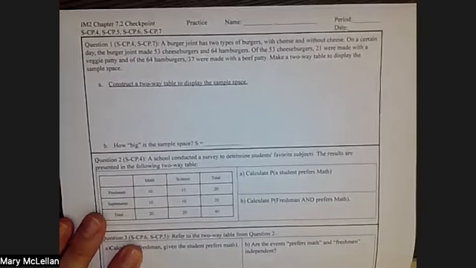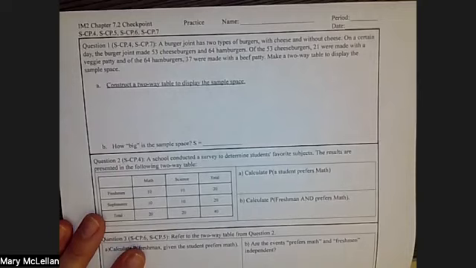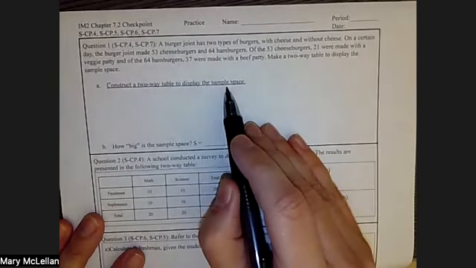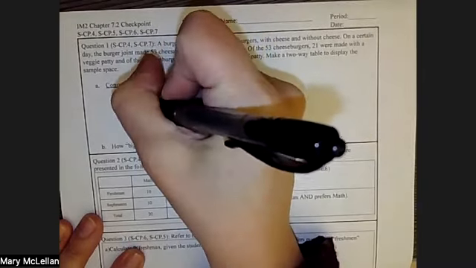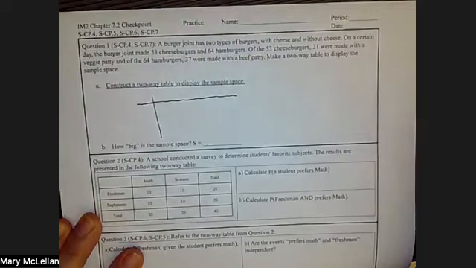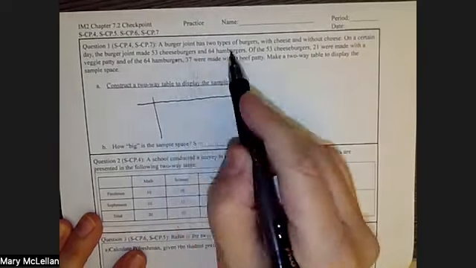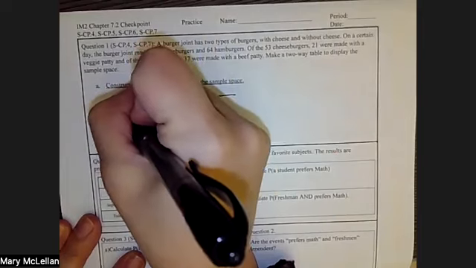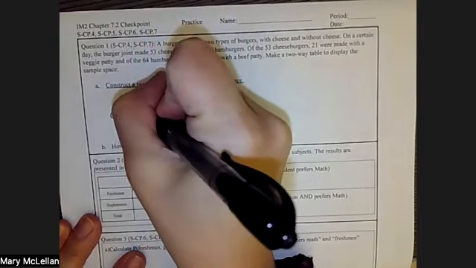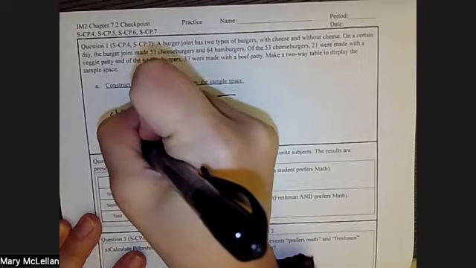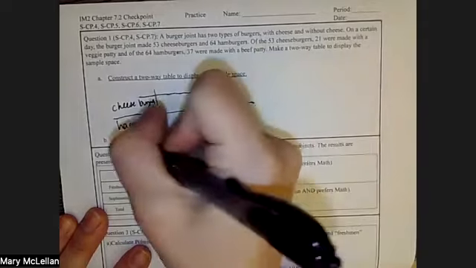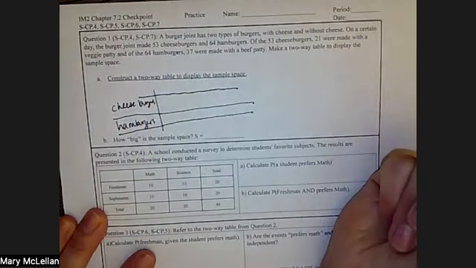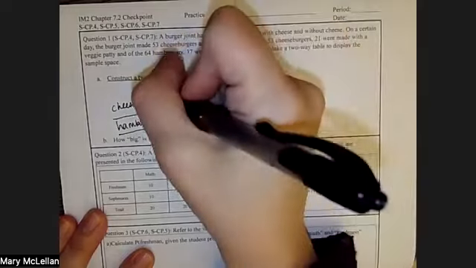Okay, so we've got to construct a two-way table. I see that I have these variables, cheeseburgers and hamburgers. 21 of the cheeseburgers are made with a veggie patty.